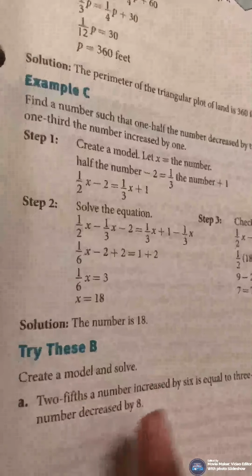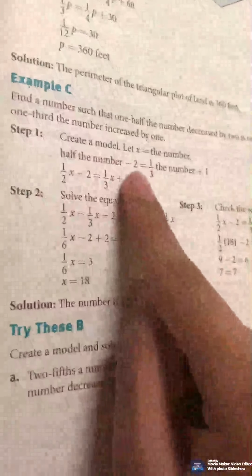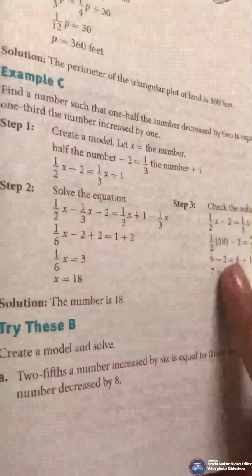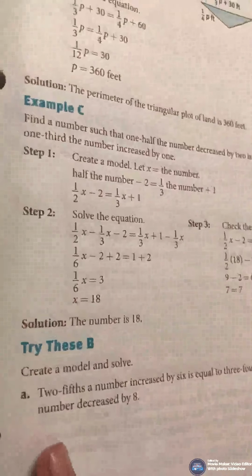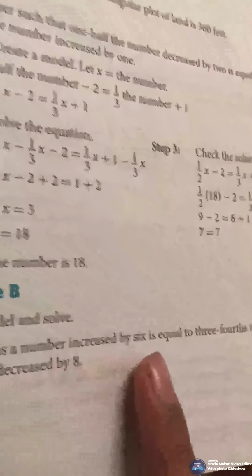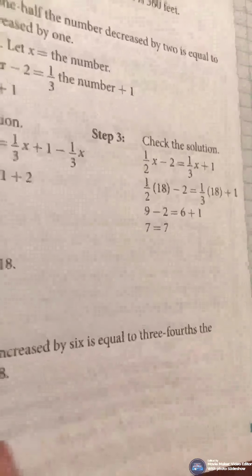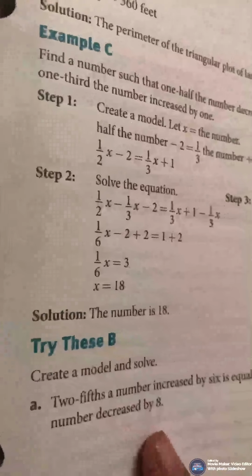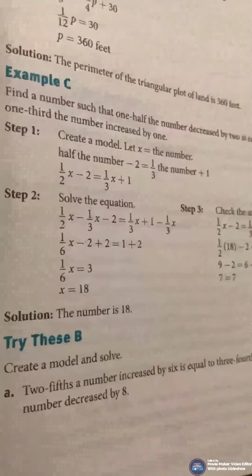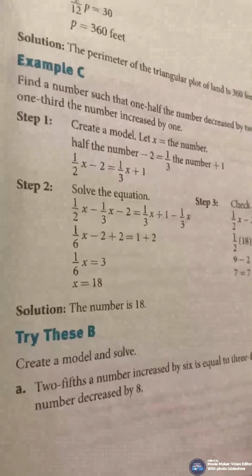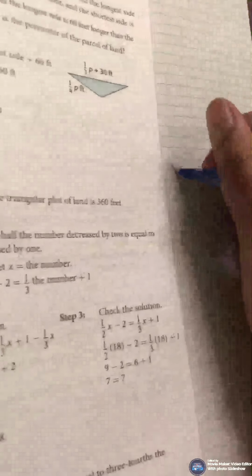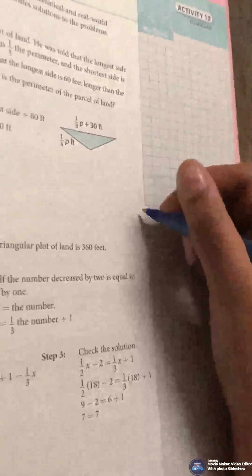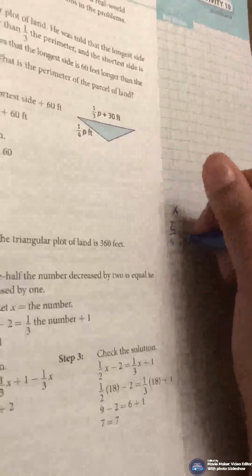So we have to create a model, and since this is kind of like example C, we have to create an equation as our model, and we have to solve it. It says 2/5 of the number increased by 6 equal to 3/4 the number decreased by 8. So let's take it step by step. Our number, let's take it as x. So step 1 would be x, right? So this is our step 1. And our step 2 would be 2/5 of the number. So 2/5 of x. That would be our step 2.